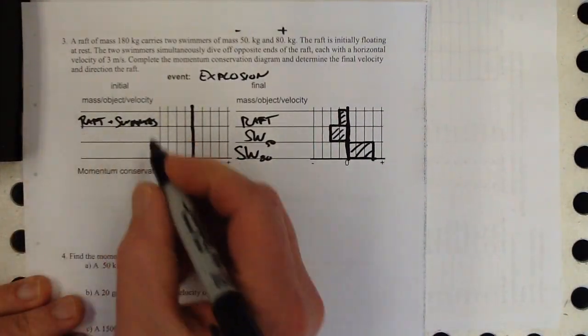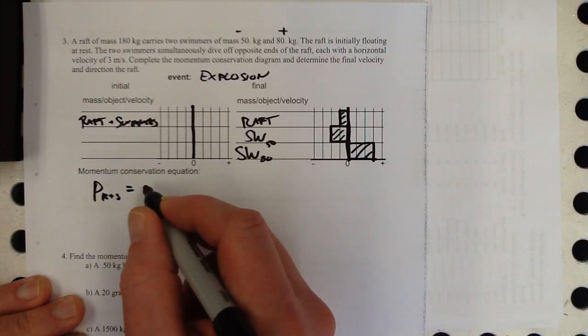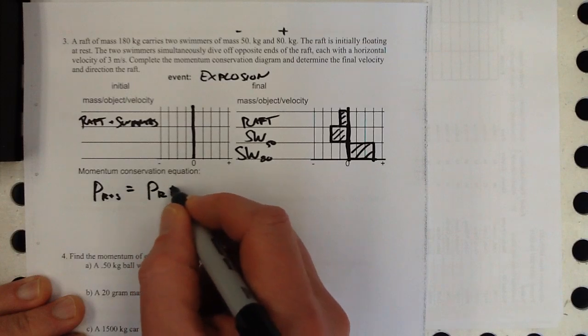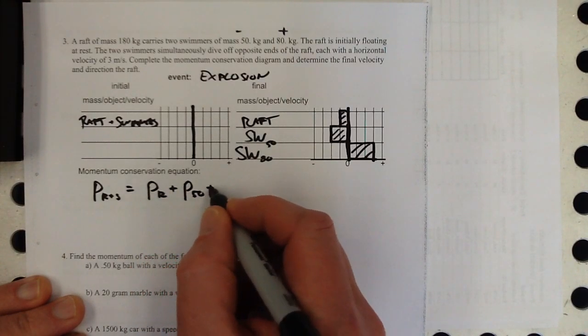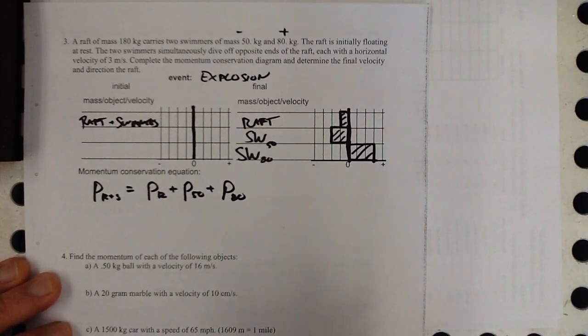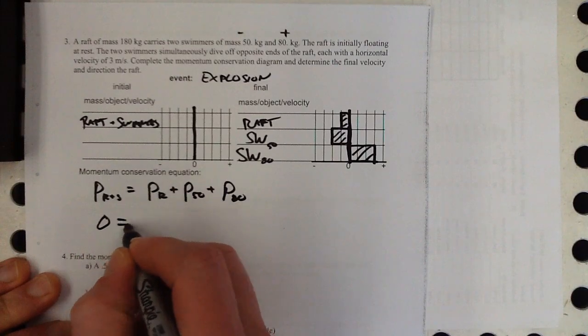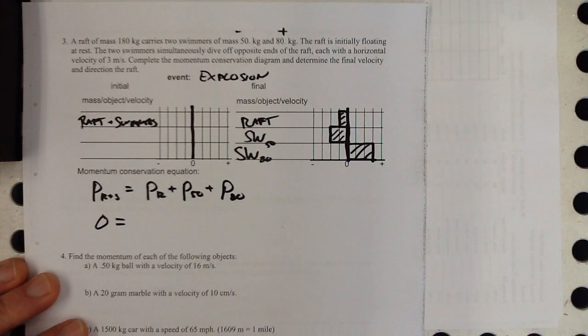Okay, so the momentum of the raft plus the swimmers before is going to be equal to the mass of the raft plus the mass of swimmer 50 plus the mass of swimmer 80. This is 0 because everything's just motionless at the start.